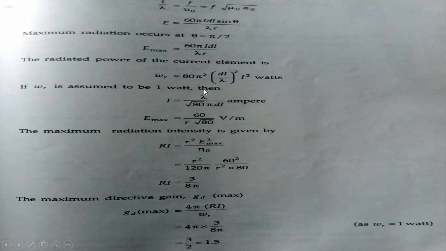What are the possibilities? If you are going to substitute the value here, we guess this I square term is there. So I'm going to take this I. If I take this I equals lambda by this square term, this is without the square sum. So you can take here I equals lambda by root of 80π, and that to dI ampere. So this we are going to measure in terms of the ampere, that is nothing but the current.